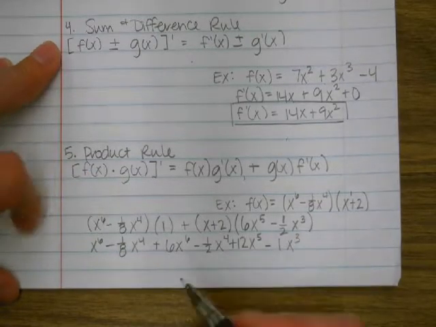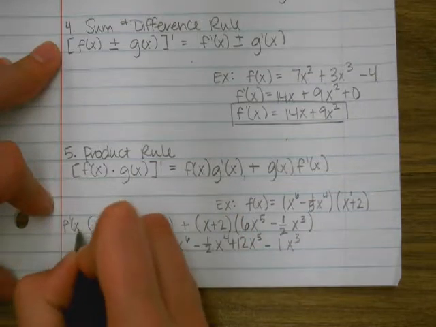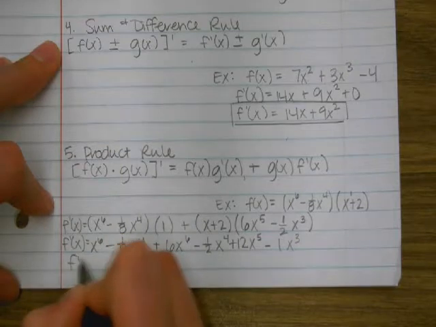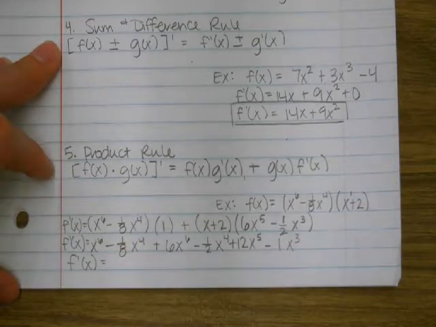Whew. So now, these are the derivatives. I'm just showing my ridiculous amount of work here.